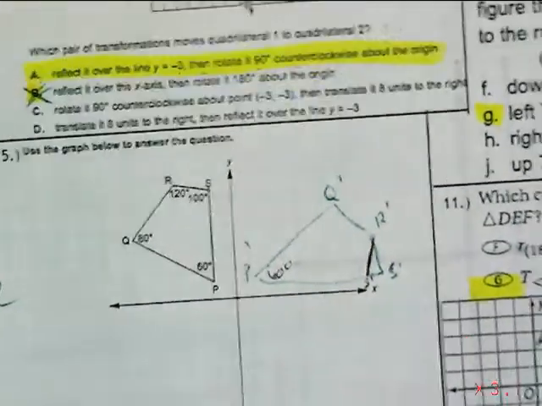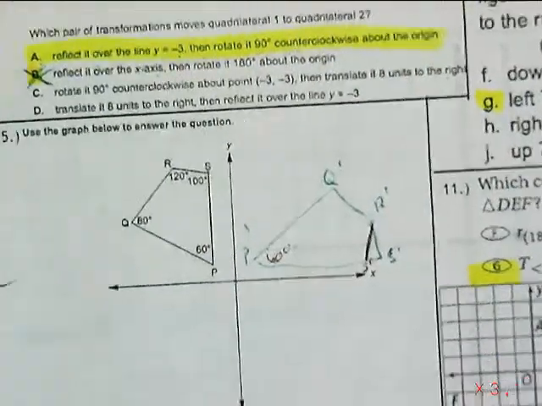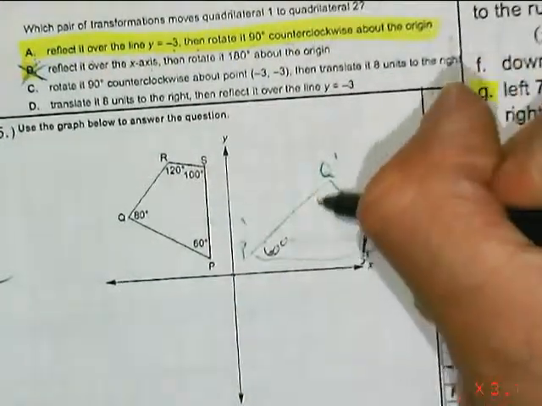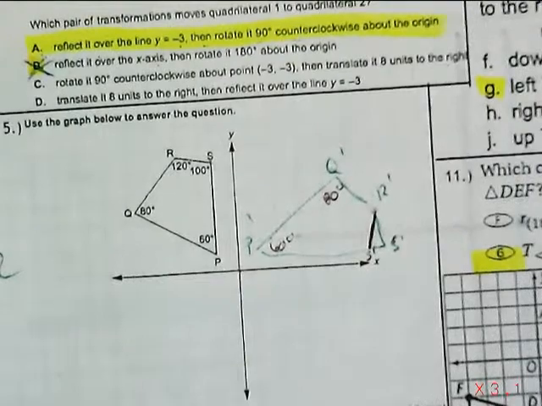The correct answer is D. The measure of Q will be 80 degrees. Even though you rotate it, the degrees will stay the same. So if you selected B or D, you were correct.